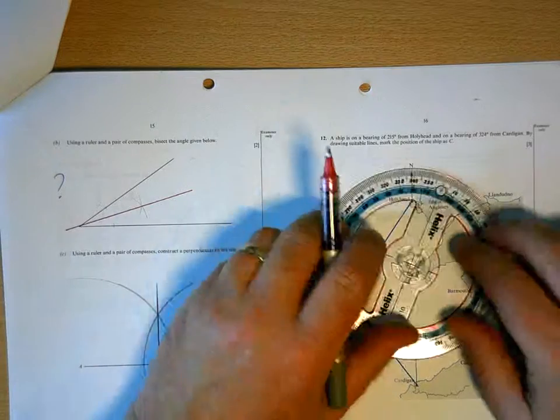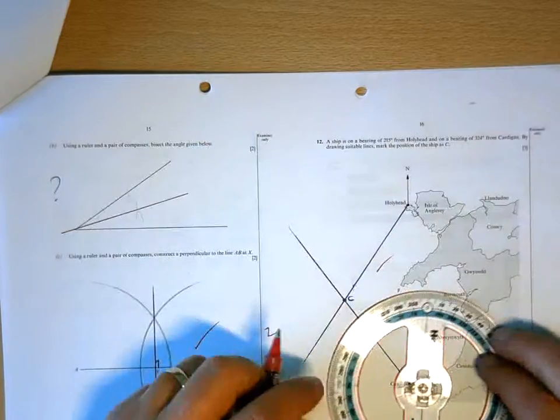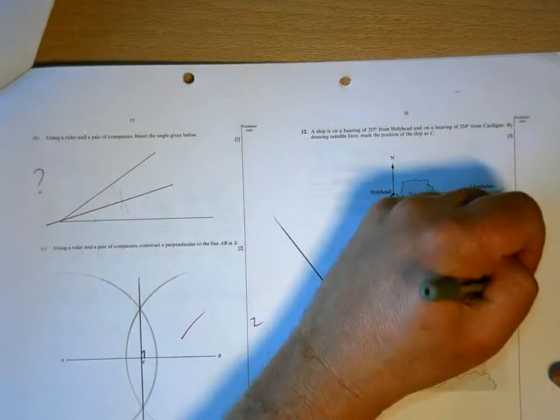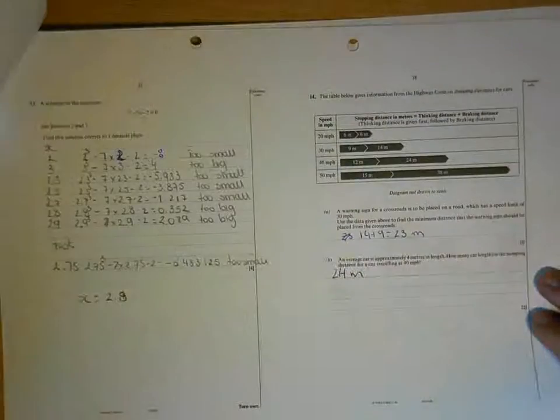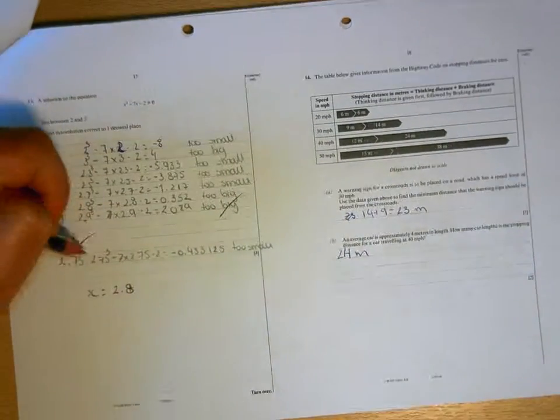Okay, so 215 degrees from Holyhead is spot on. 324 is perfect. Well done. 5 for that page. That's correct. That's the test.